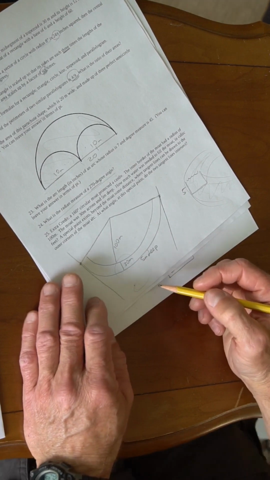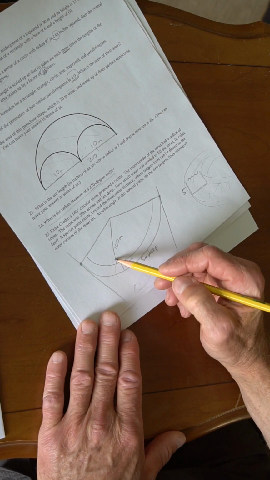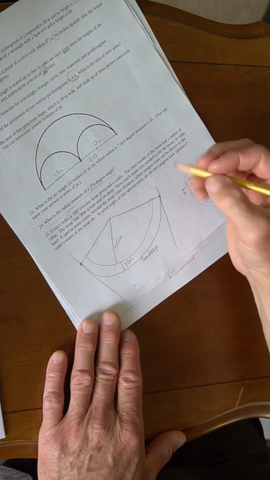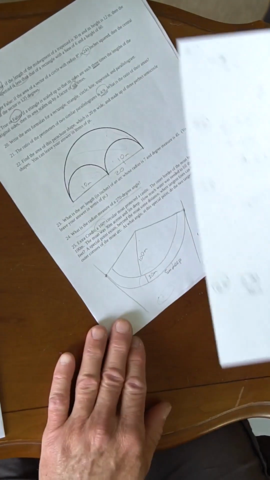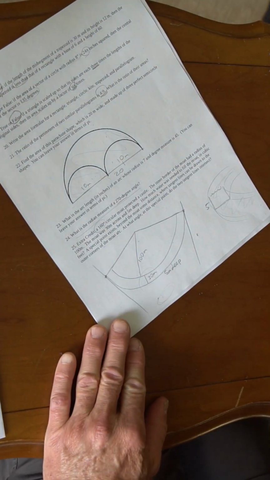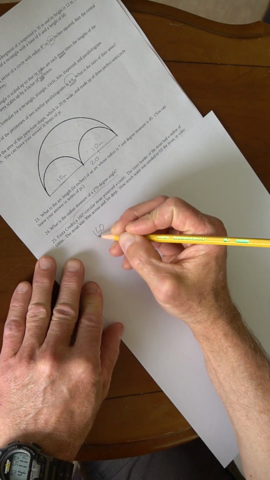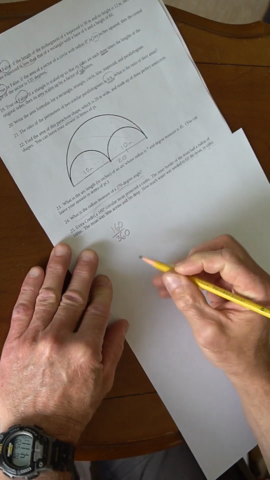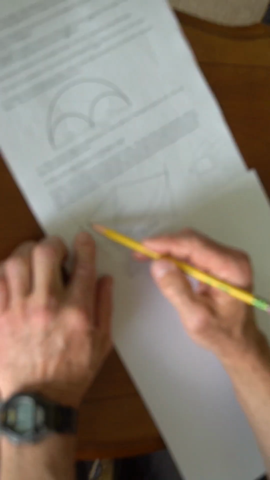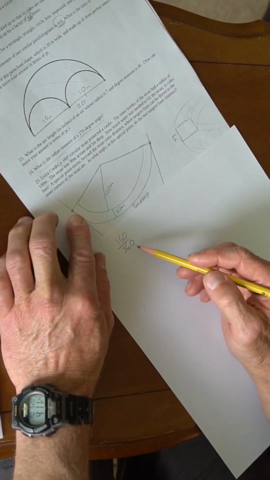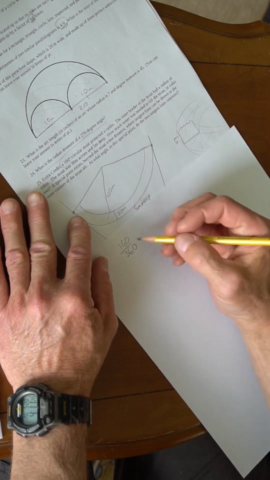So we have a 100 meter radius, and we have a 160/360th proportion of the entire circle, just 160 degrees of the full circle of this radius 100 circle.